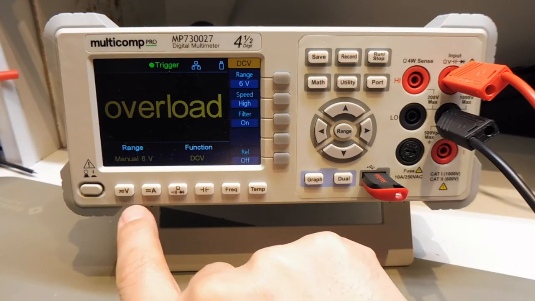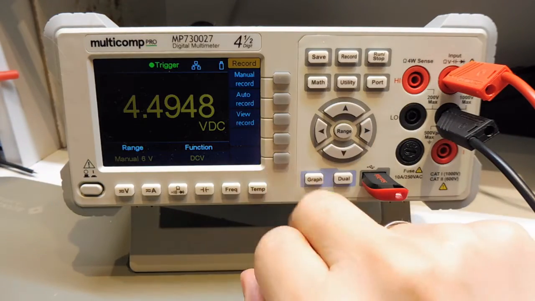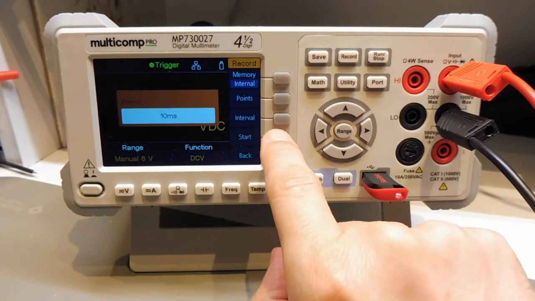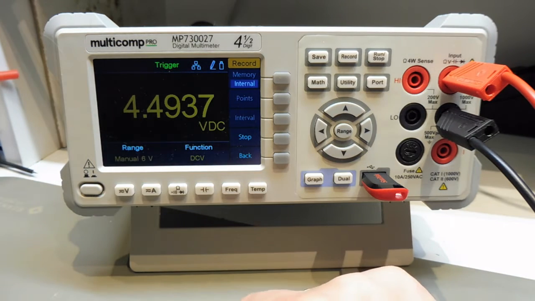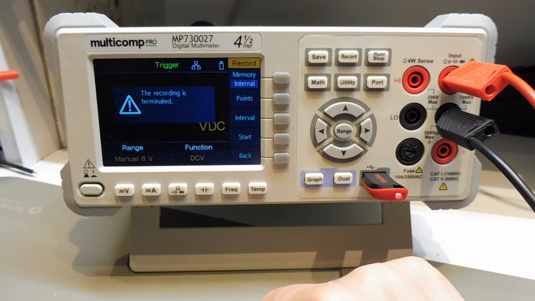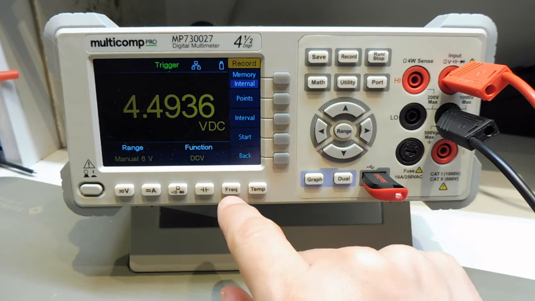Probably you should go back to the DC mode, something like this one here, to record auto, and just press start. And it will take these measurements here. You see the triggering up here. I could press stop or wait until I have my 1000 measurements.